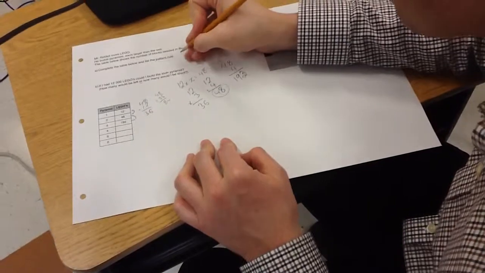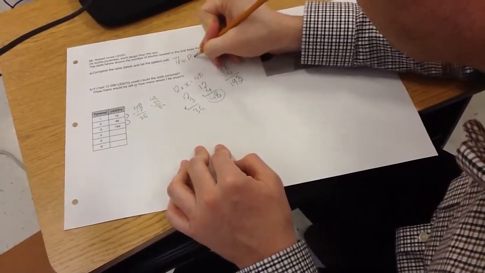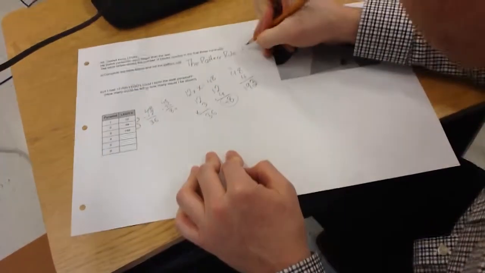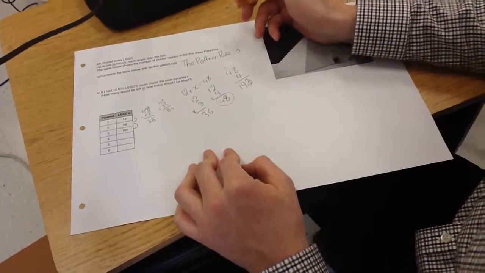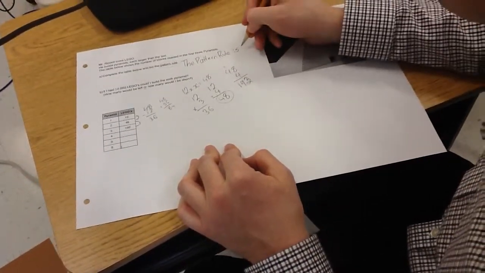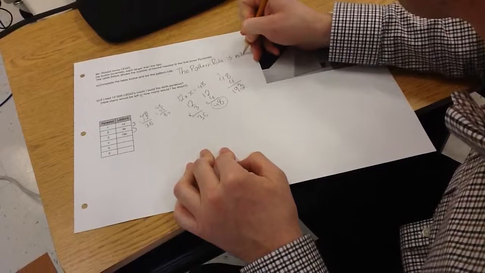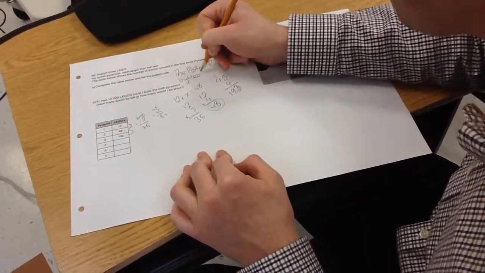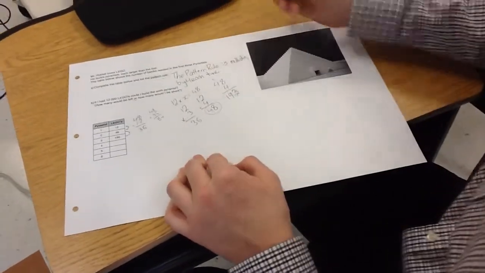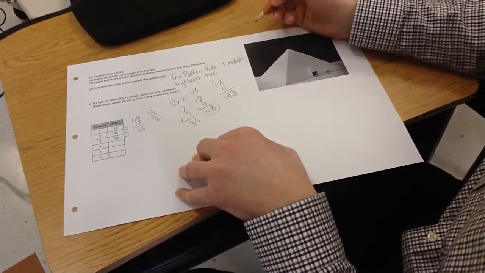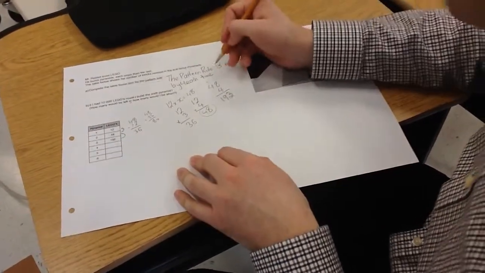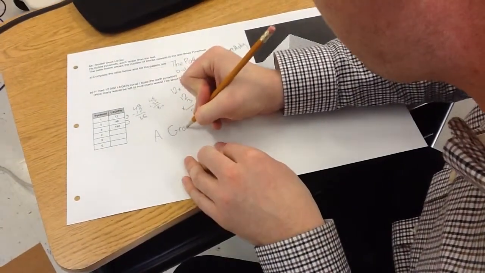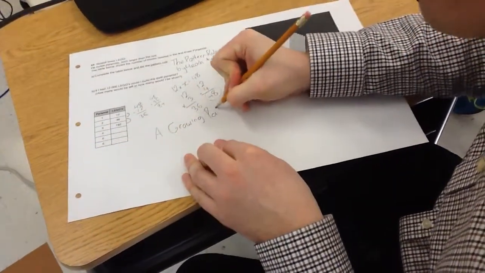I am going to write out the pattern rule. The pattern rule is what? Leisha? Multiply by 4 each time. Multiply by 4 each time. Now, is the pattern growing or shrinking? James? So I'm going to write a growing pattern.